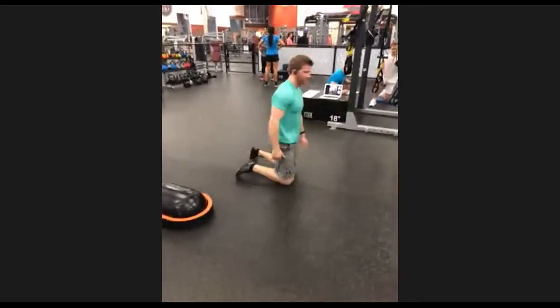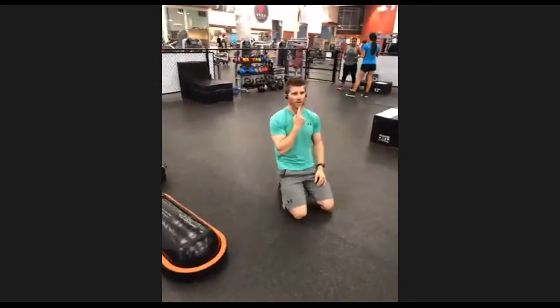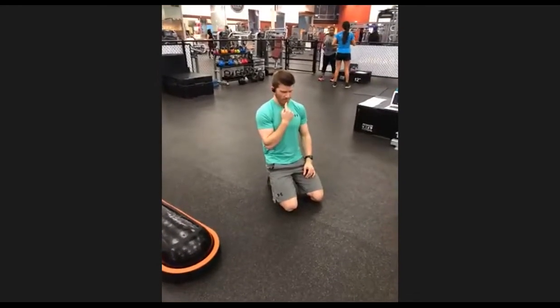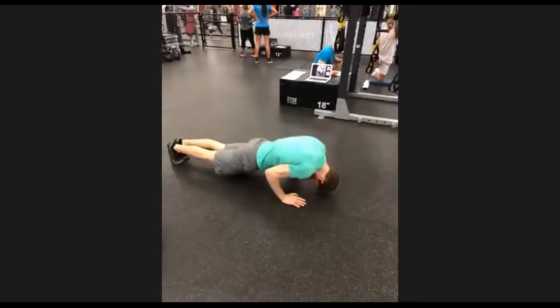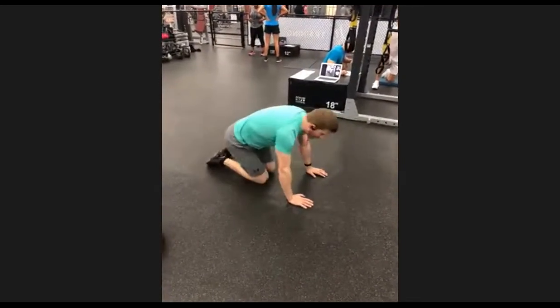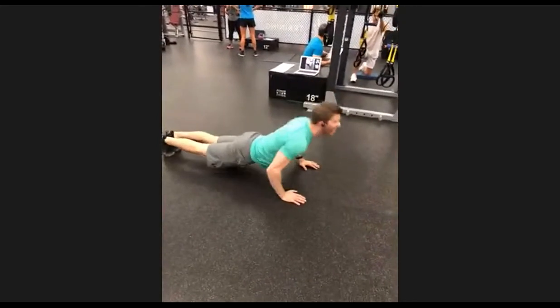We go from there. And then the final checkpoint is tucking the chin. And that's a big one, especially with planks. You get people all the time who try to look to their feet, or they're looking up, trying to look too much towards the horizon.